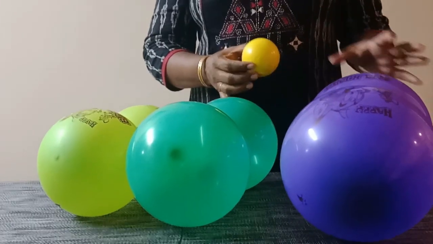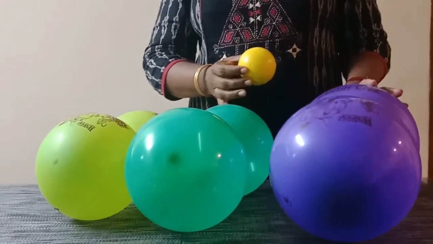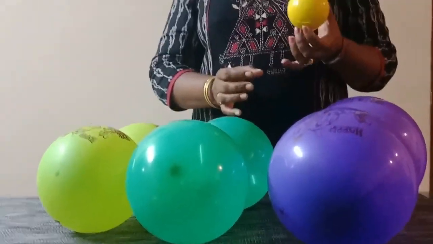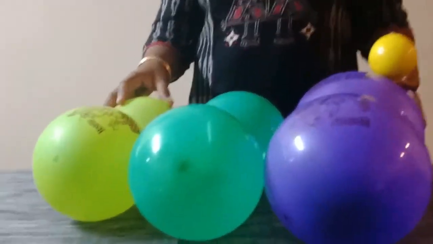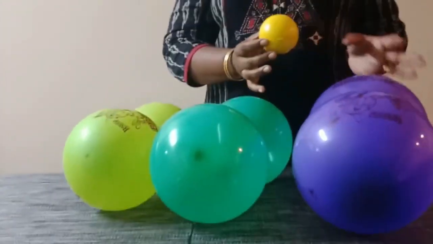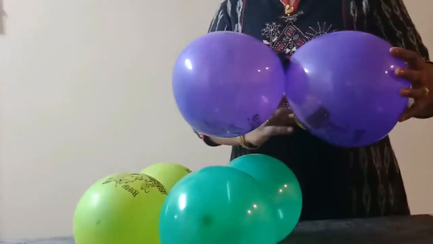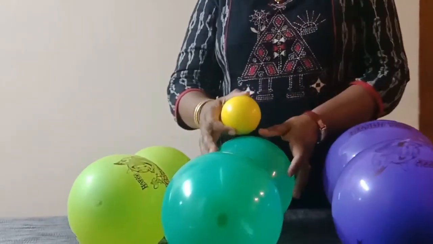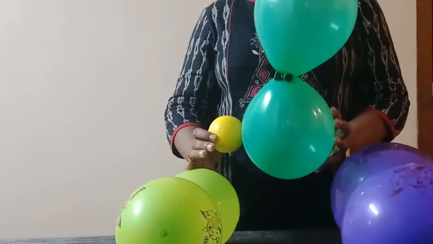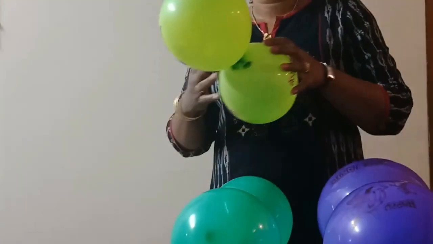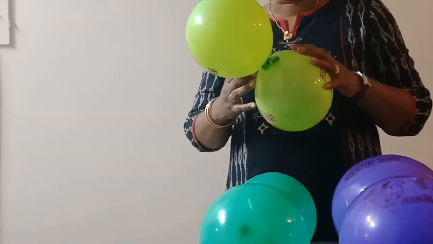In order to explain the concept of hybridization, we can use a small bowl and these balloons. This can be considered as one s orbital. This is px orbital. This is py orbital. And this one as the pz orbital.